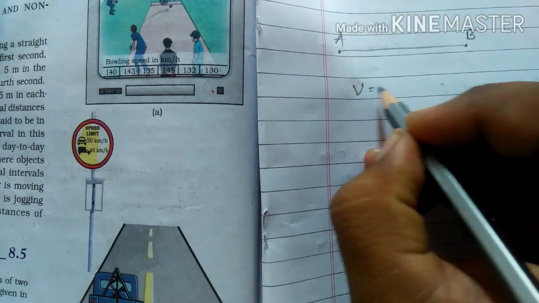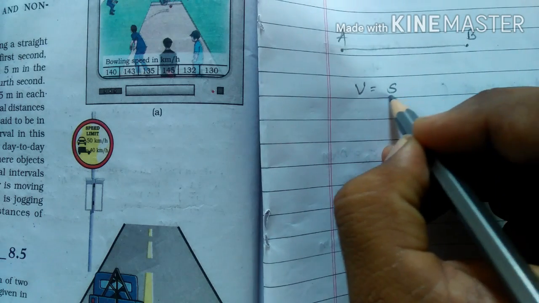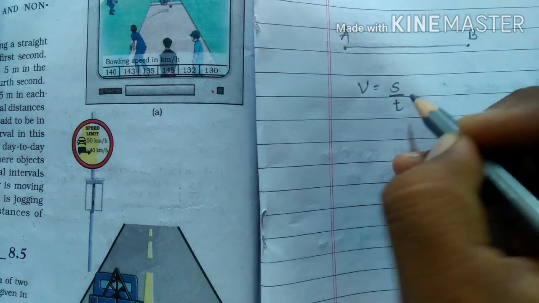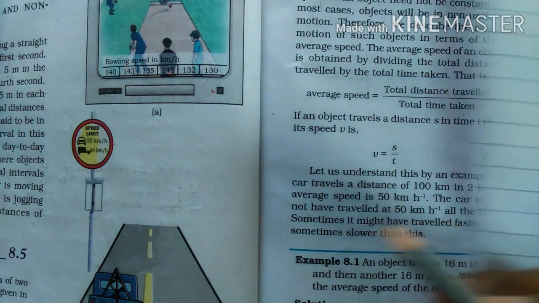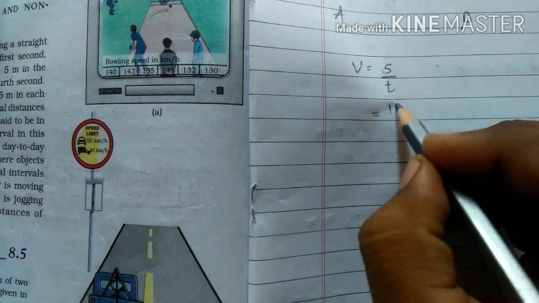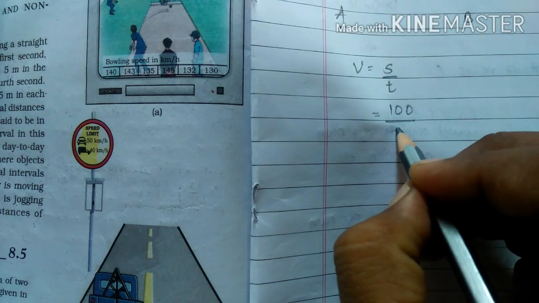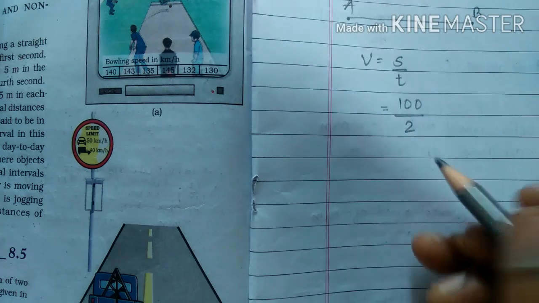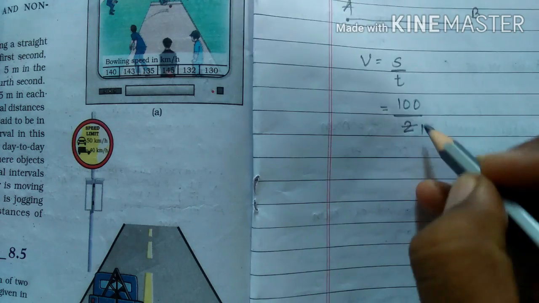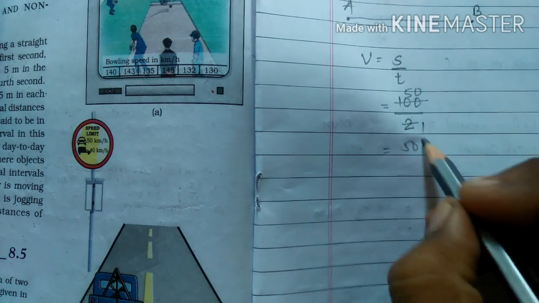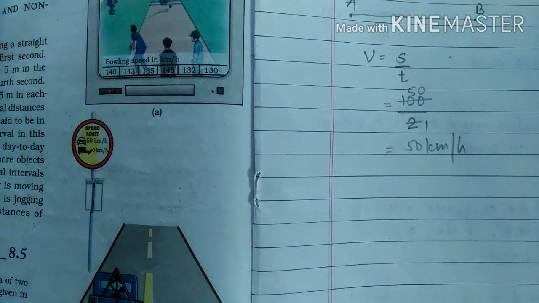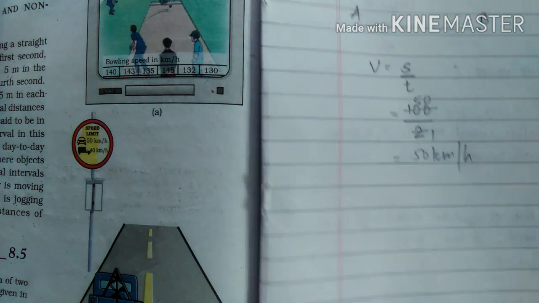Average speed, I have told you, is total distance divided by time taken. Now we want its average speed. Total distance is 100, time taken is 2 hours. Now average speed is equal to 2 1s are 2, 2 5s are 10, here 0 as it is. Means 50 km per hour. This is the average speed.